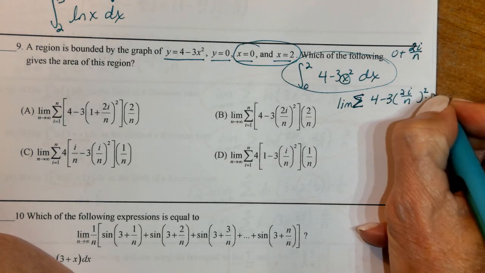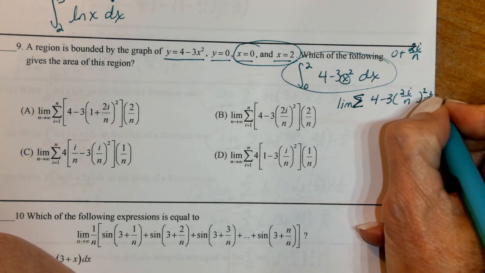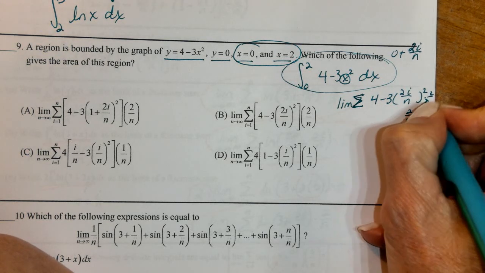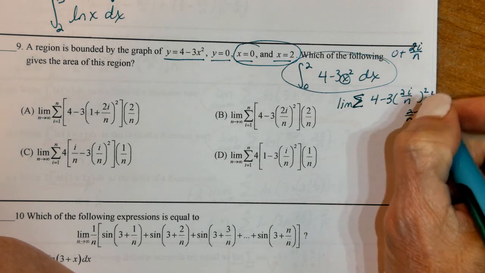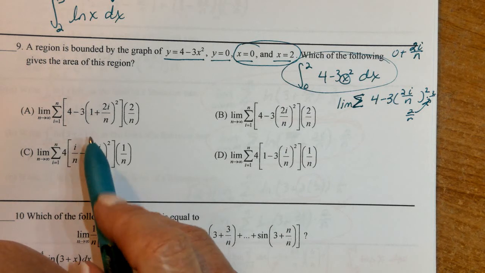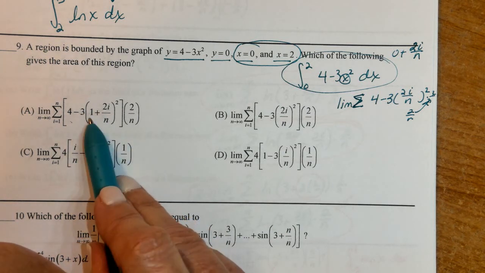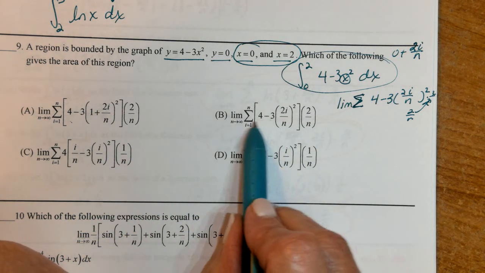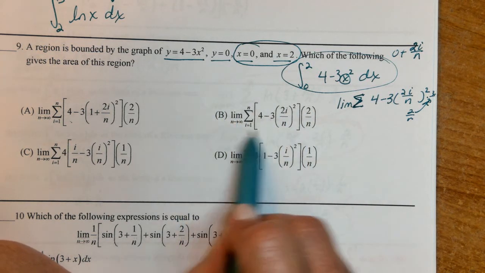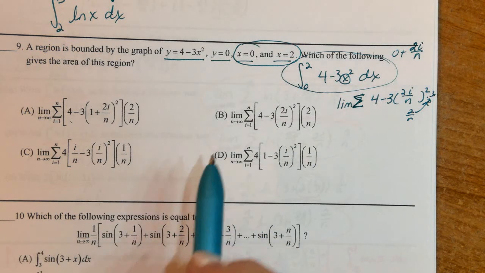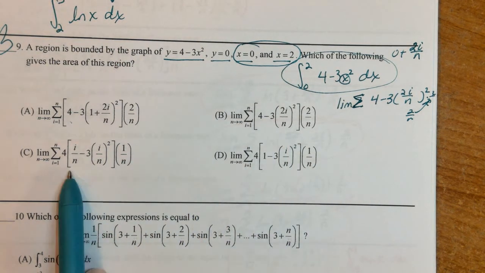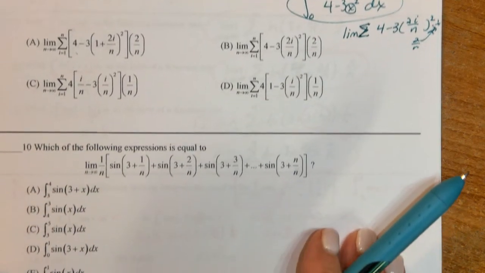And then we're going to multiply by just 2 over n. So let's see if we can find that. 4 minus 3, 2i over n. I think this is it right here. It looks right to me. B. Yeah, the other ones are not correct.